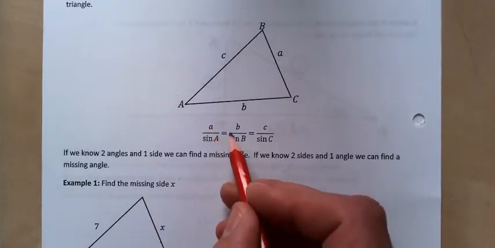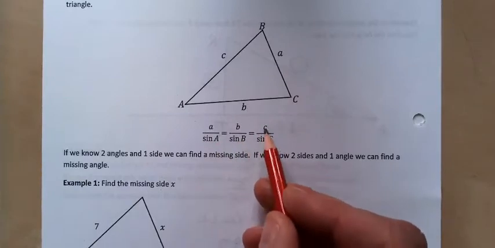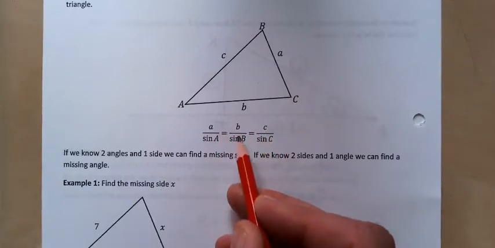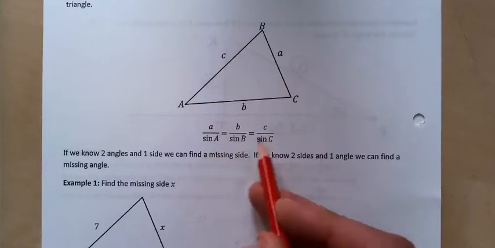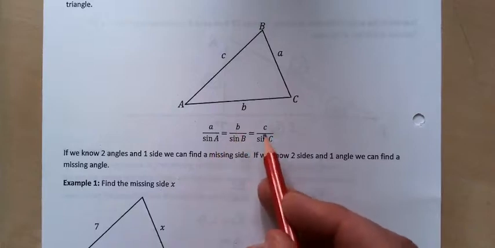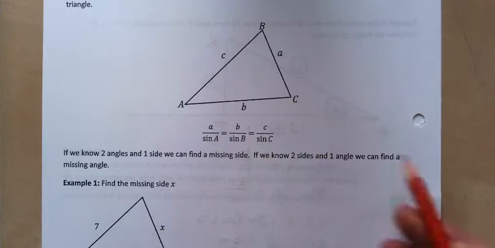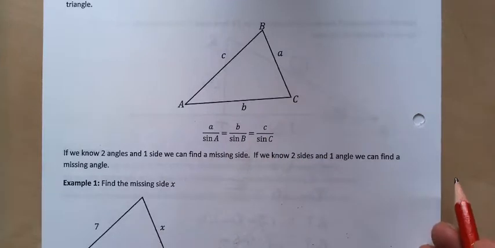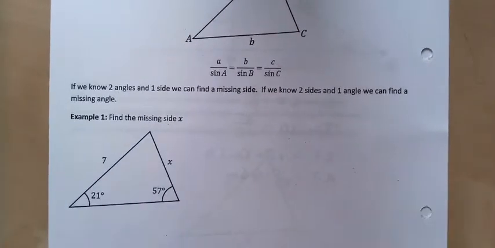So the sine rule is a over sine A equals b over sine B equals c over sine C. And we only ever use two parts of this. The other thing to say about the sine rule is you can flip it upside down. You can have sine A over a equals sine B over b equals sine C over c. And I always think the one you're trying to work out, if it's on the top, it just makes the algebra slightly easier.